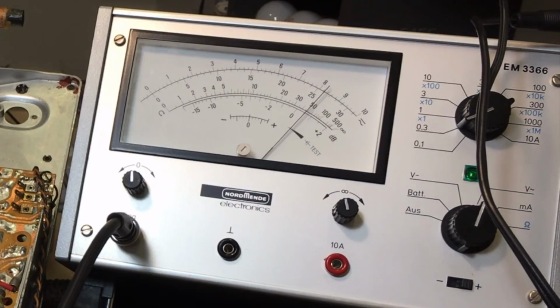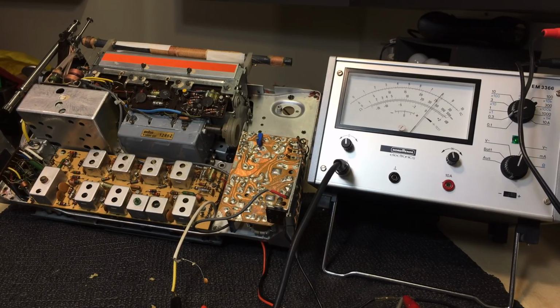I'm bringing it down to 454. See that? 455, 456. So we are peaked at 455. And that's exactly what we want from this guy. That's good. That's our IF alignment done.